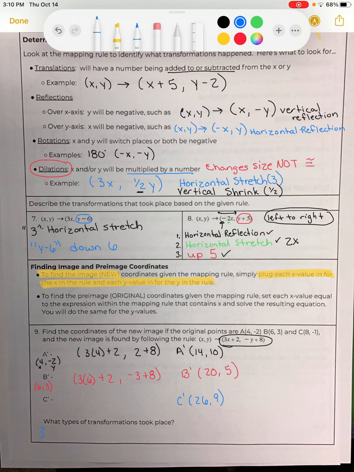So 3 times x, the 3, oh, let me write that in a darker color. So the 3x represents a horizontal stretch. It's 3 times as big on the x value.